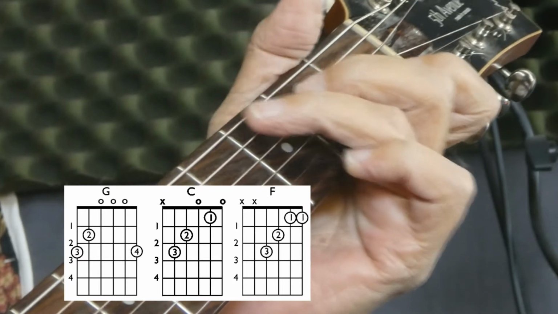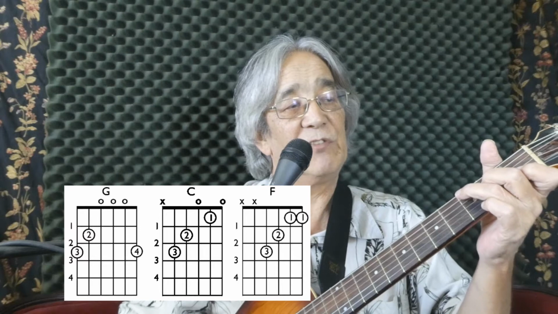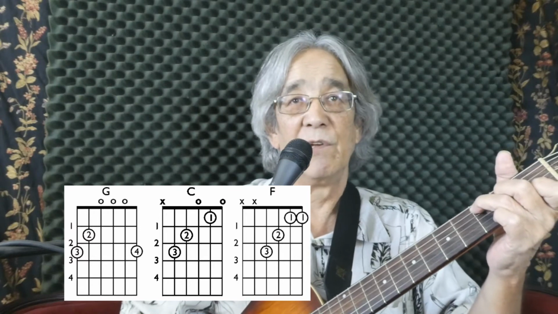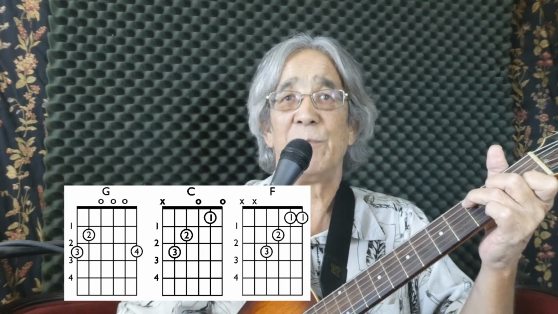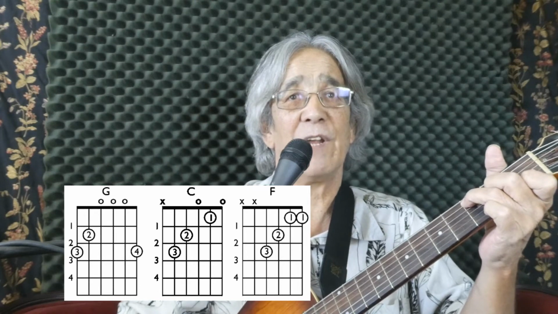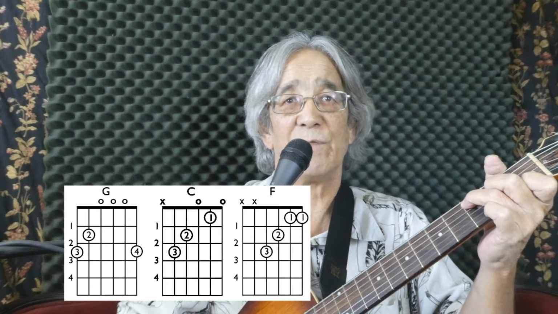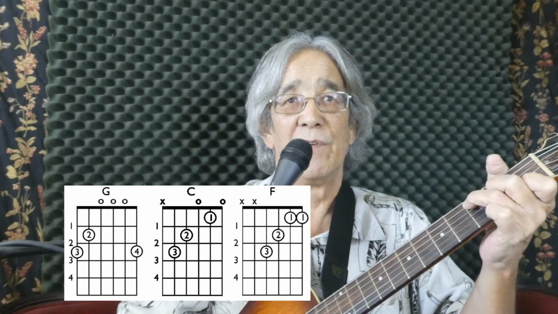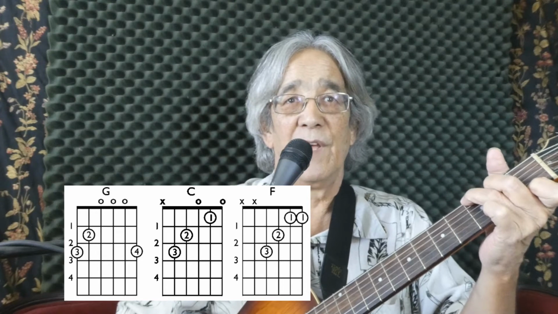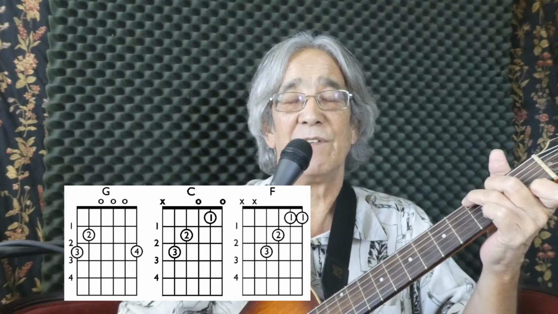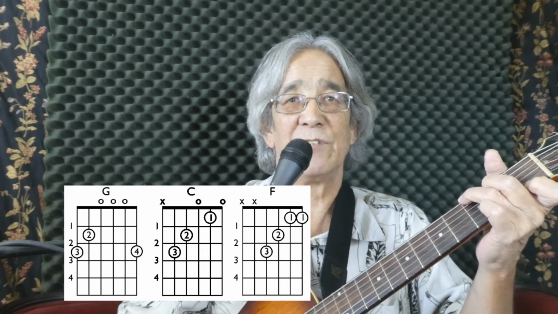Okay? Now the fact is that the C and the G, the 1 and the 5, are actually much more important because they're everywhere in all kinds of folk music. And in mariachi land, they're considered primera and segunda.